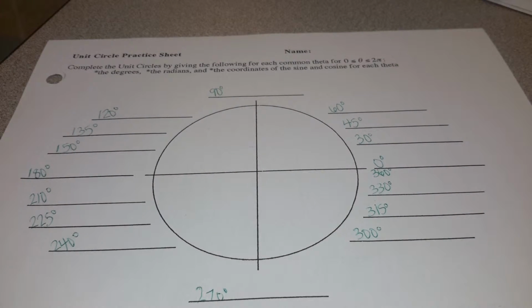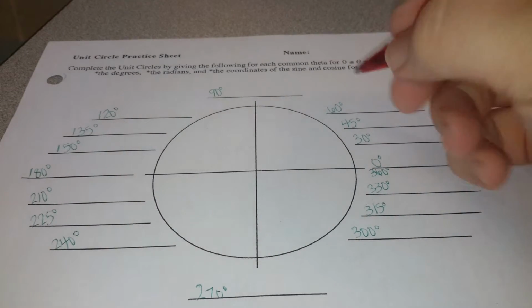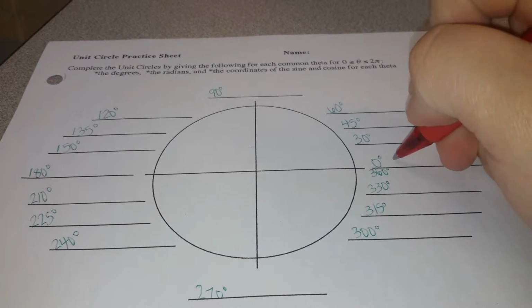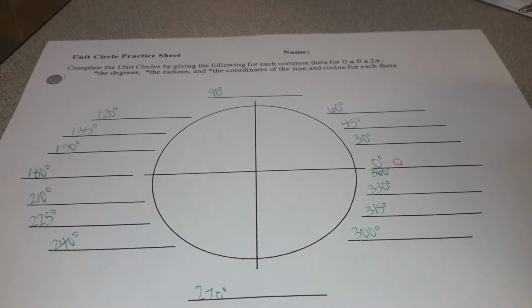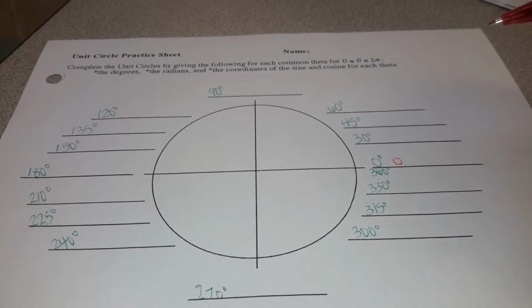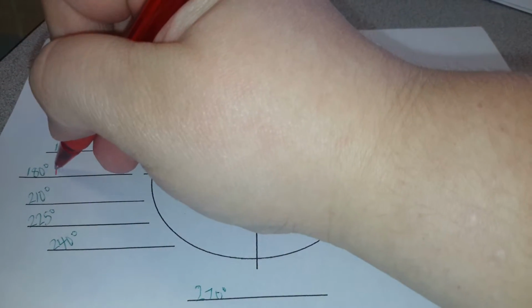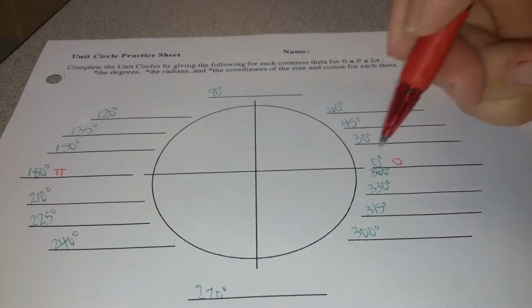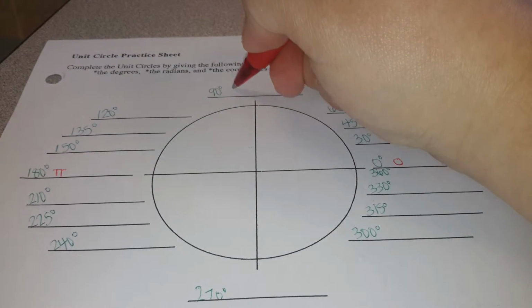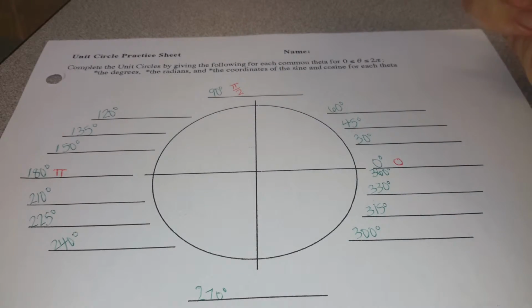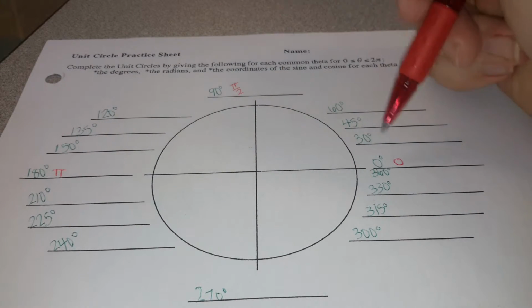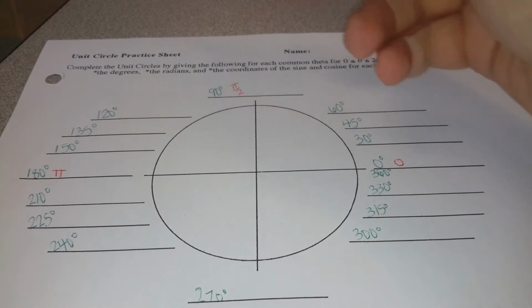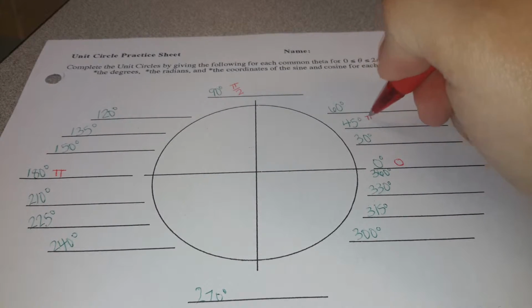To convert those to radians, 0 degrees should of course be 0 radians. 180 degrees is pi radians. That's something you need to memorize. Halfway between 0 and pi is pi over 2. Halfway between 0 and half of pi should be a fourth of pi.